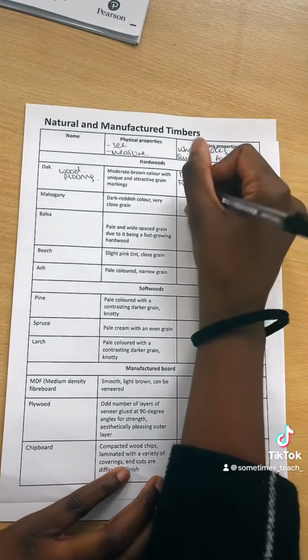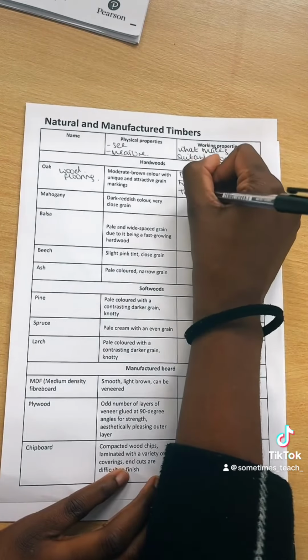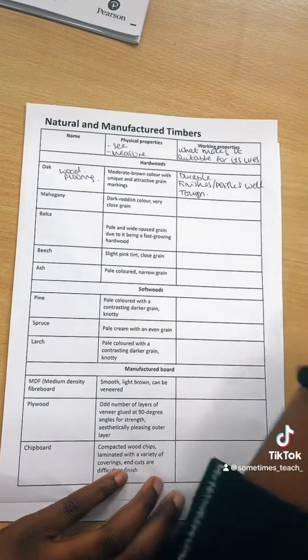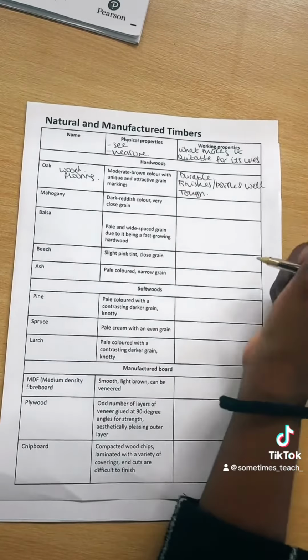Rather than saying strong, let's say tough. Yeah, so it can resist impact. Okay, let's move on. Mahogany.